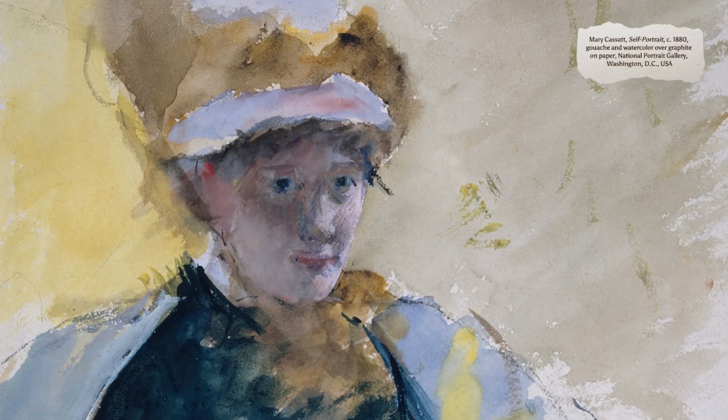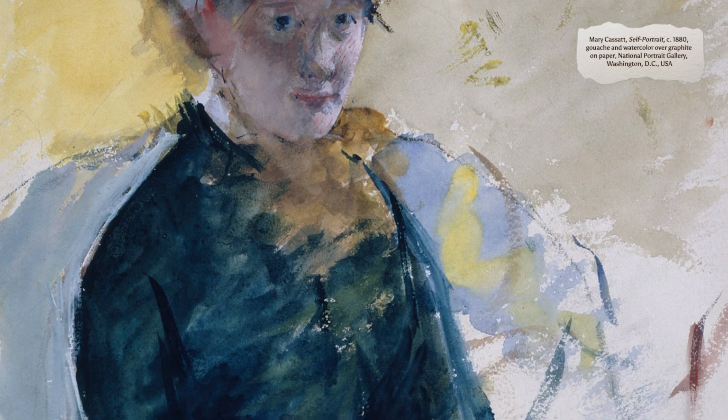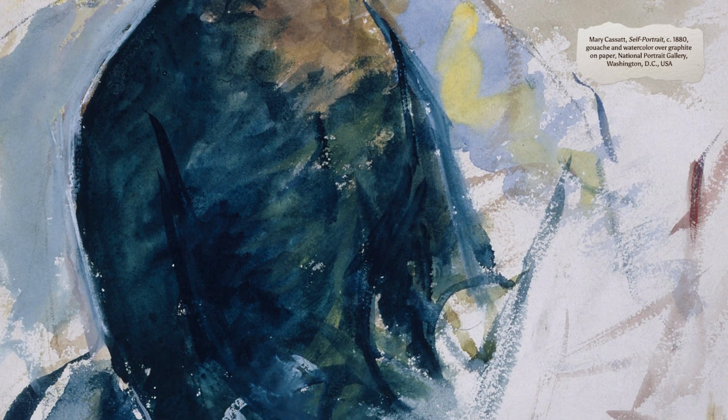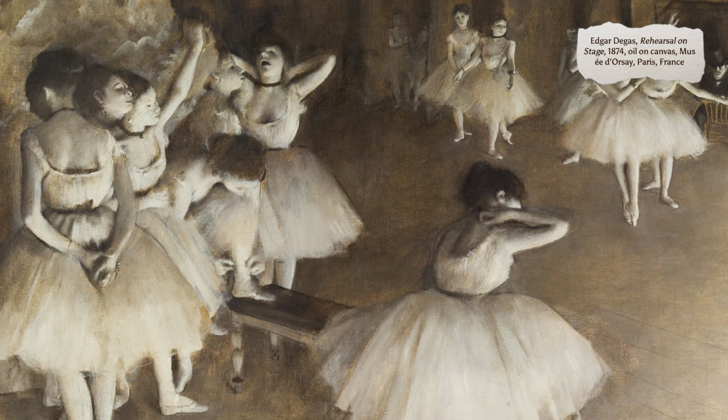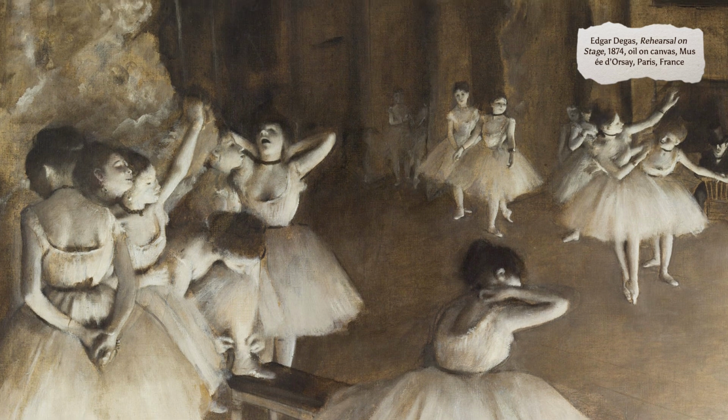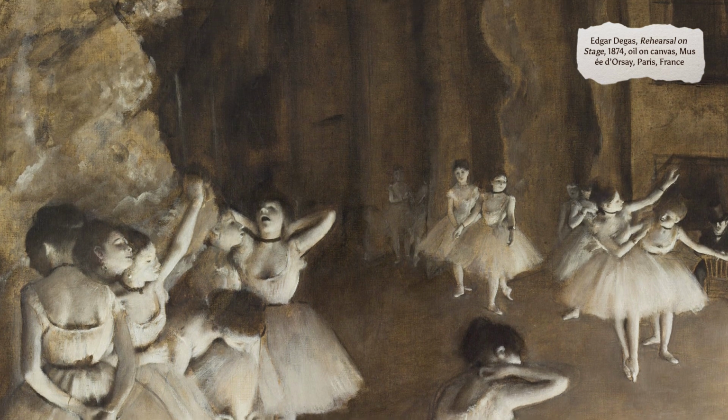And in fact, this was one of the main complaints of critics of what we now call Impressionist paintings. They said these look like sketches. These look like underpaintings. These look like preparatory images for the real image. They look unfinished. This was one of the chief complaints of critics at the time.